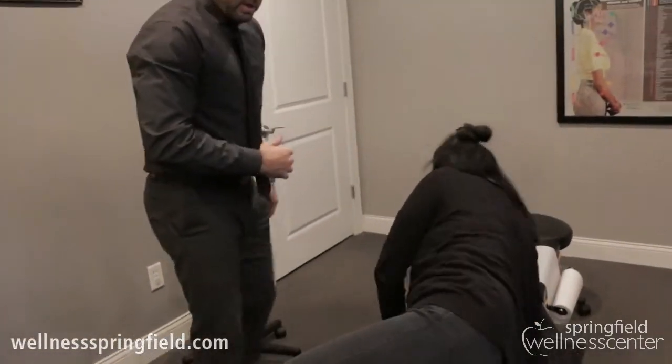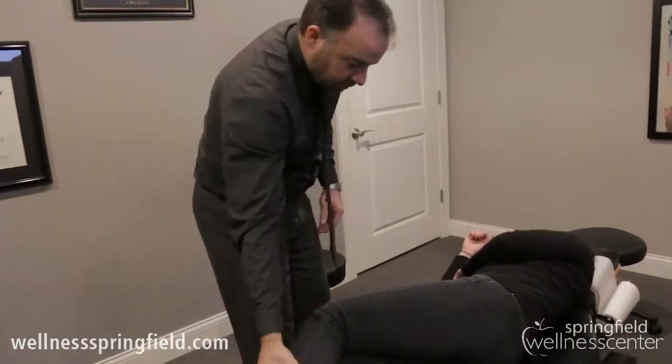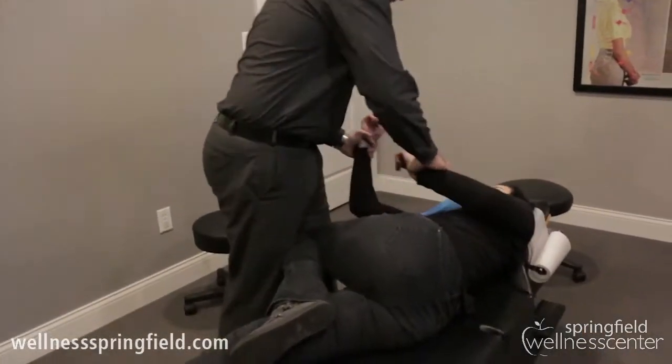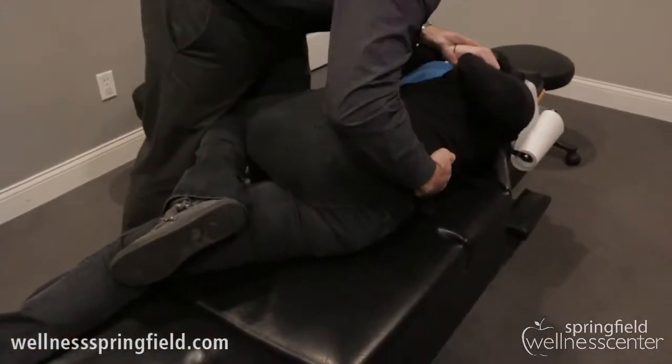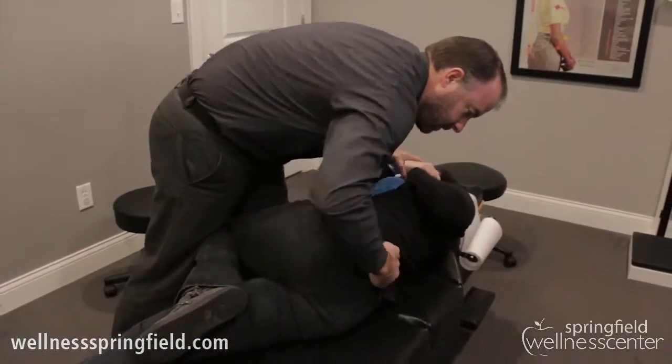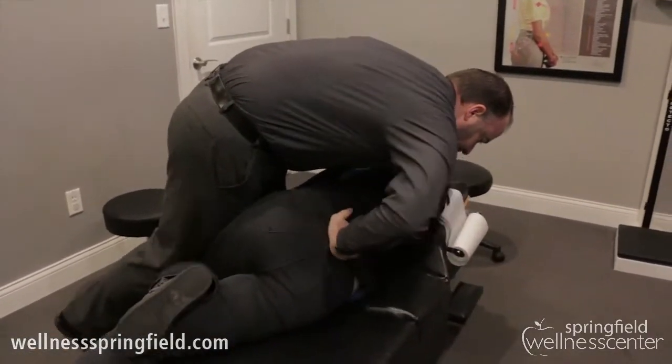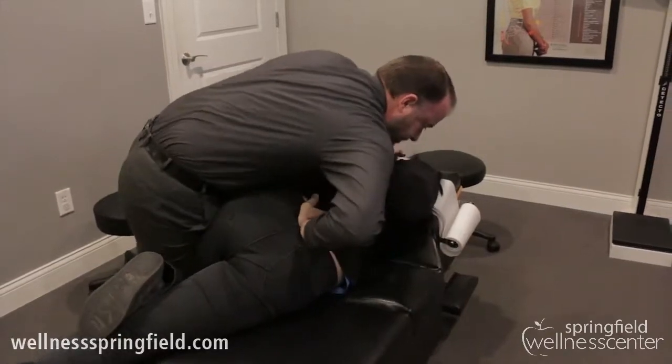And so we'll show you how we do our low back adjustments. And nice and easy, not too much force that gets put in, that gets those joints opening up and takes the pressure off the nerve.